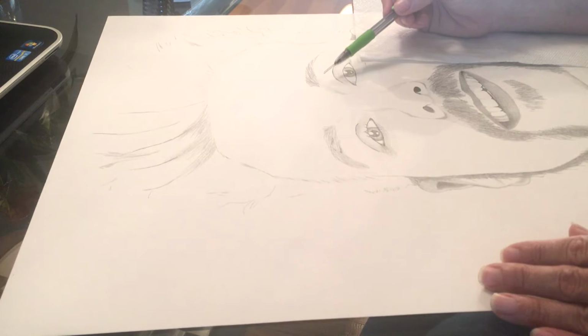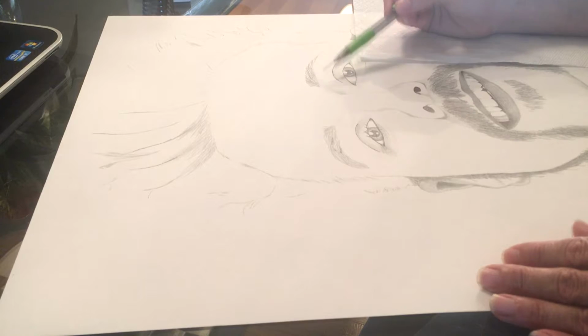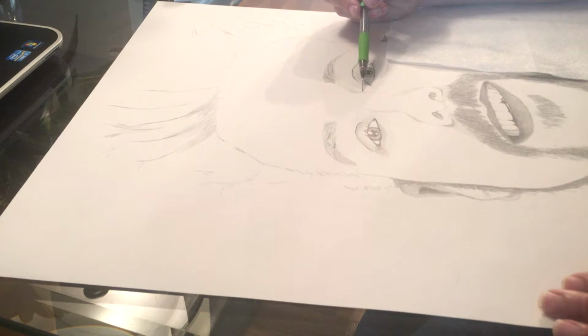You want to give it some depth, which means you get darker the closer you get in, and you gradually get lighter as you move out. And same when you're going down. You want to gradually get it lighter.